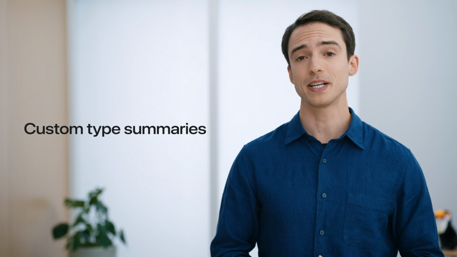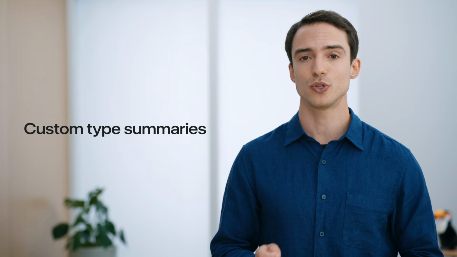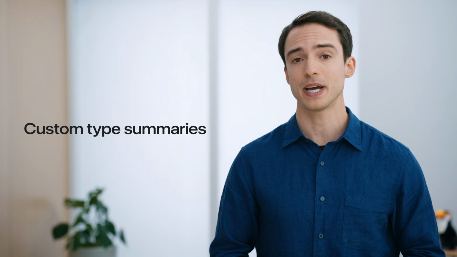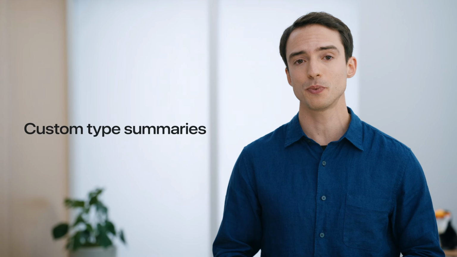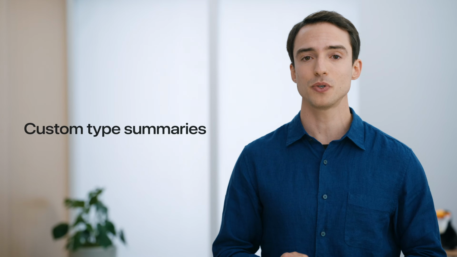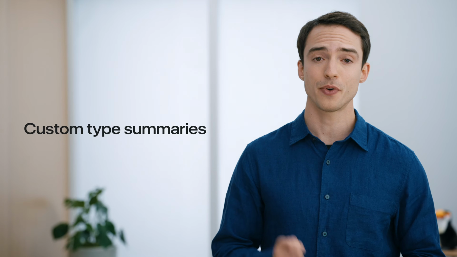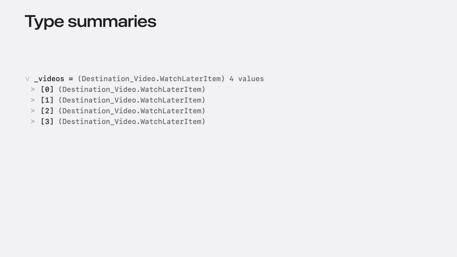Most variables we've inspected so far were fairly simple. However, types that contain too much data are cumbersome to inspect during a debugging session, and they may benefit from having a short description in the variable viewer or the p command. These types usually have many properties or are frequently stored inside collections. For example, a collection of watch later items in the variable viewer does not reveal any information about each entry, unless we manually expand them.